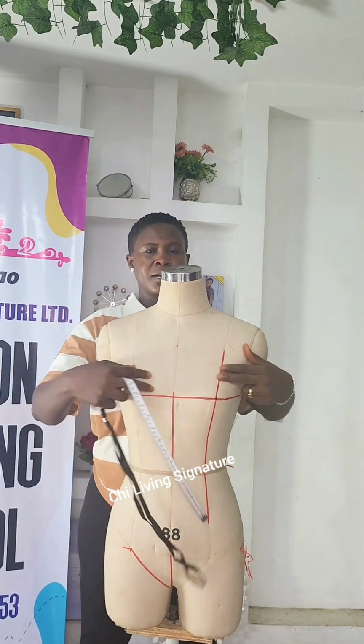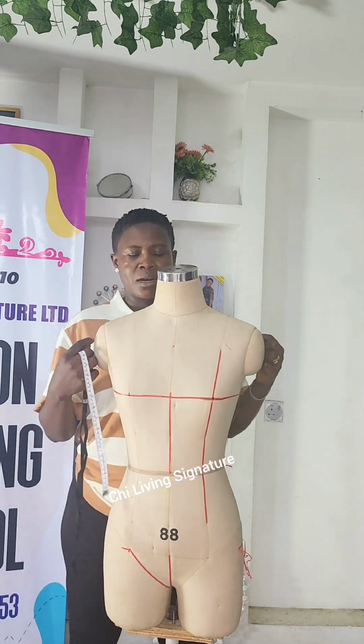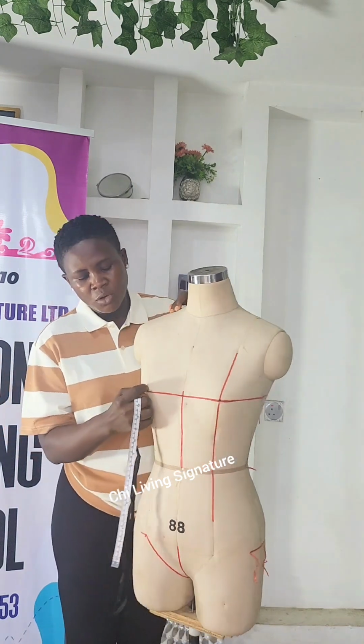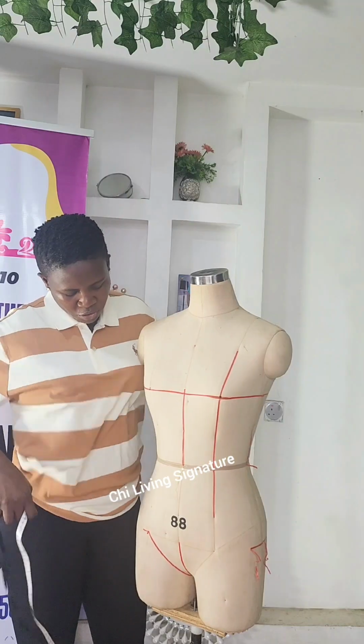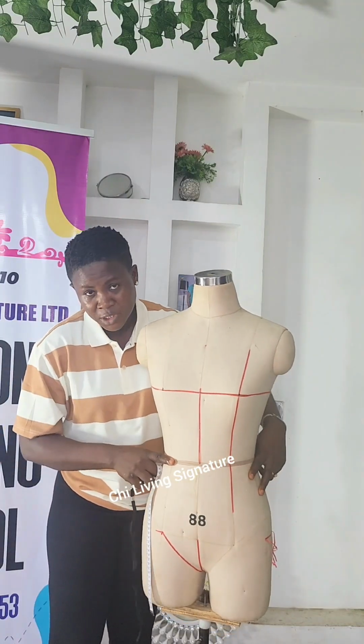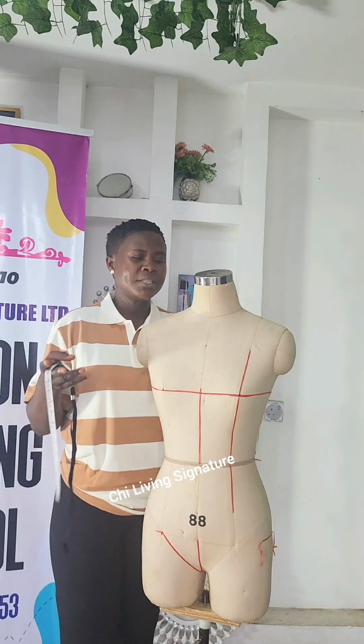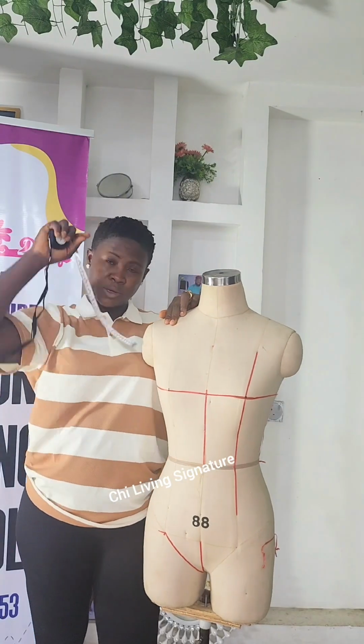That's our straight and round measurement, horizontal and vertical. So the straight measurement will be finding our shoulder to our nipple point, shoulder to the under bust, shoulder to our high waist, shoulder to the low waist or your blouse length. Okay, so when you are done, the next measurement that comes to your mind is your bust span.